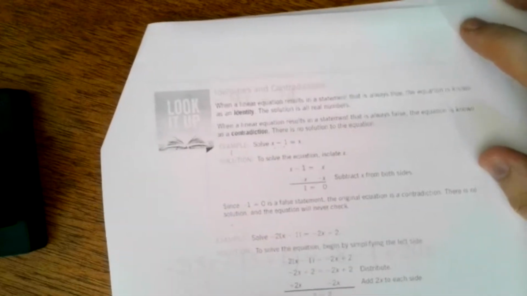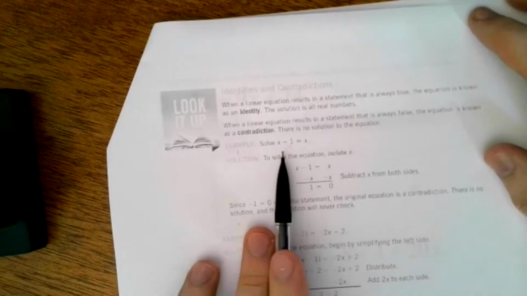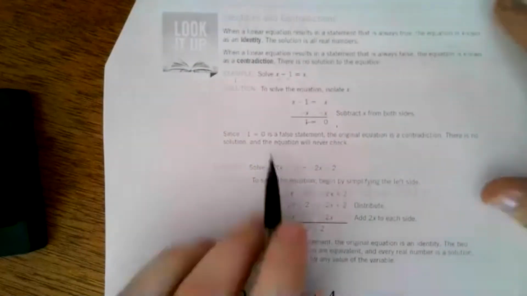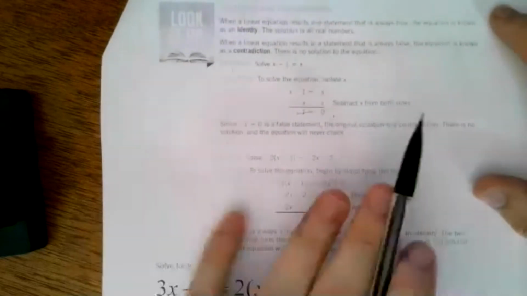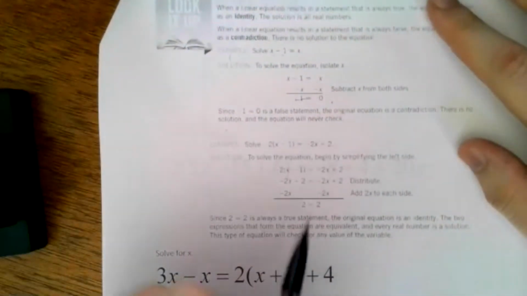So the first example they have is we say that x minus 1 is equal to x. So to solve for this, to get all the x's on one side, we can subtract x on both sides, right? So if we subtract x on both sides, we get -1 equals 0, right? Which is definitely a false statement, right? -1 is not equal to 0. So this results in a contradiction because the left side is not equal to the right side, right? So there's no value that we could put in for x to make the left and the right side equal, which makes sense, right?